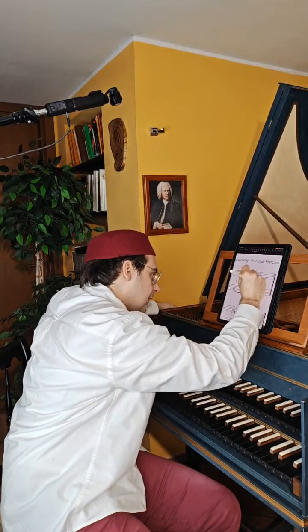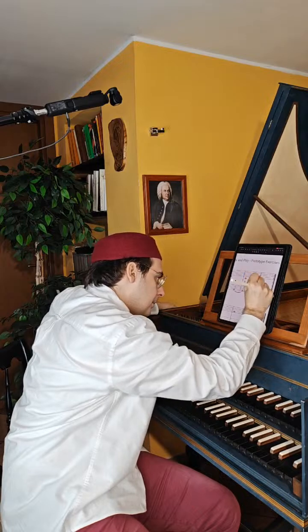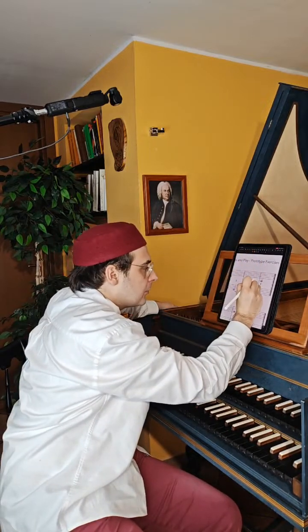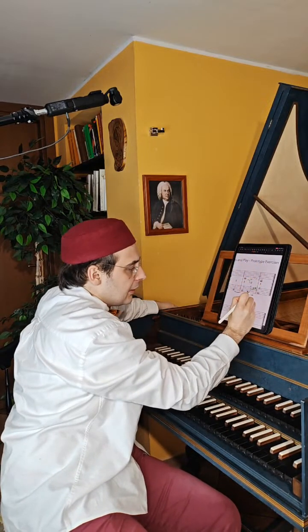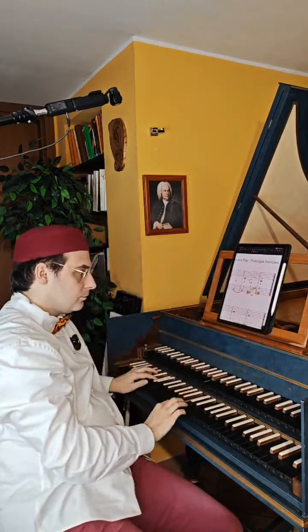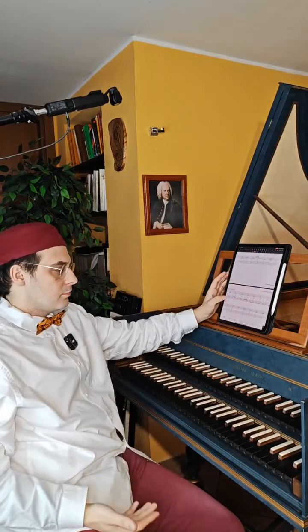Let's do it this way. Otherwise, you can arrive from the top. Sol, fa, mi, re, and you can keep A, G and A. This way, as you can see.